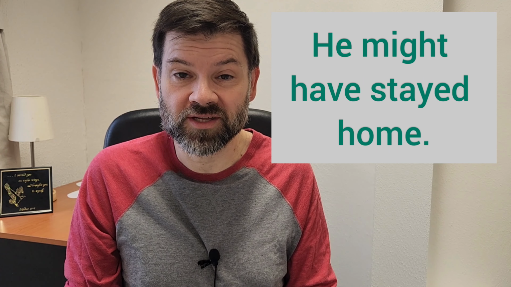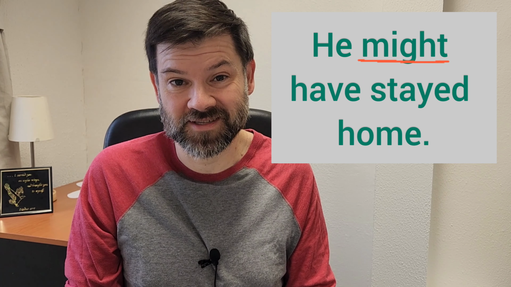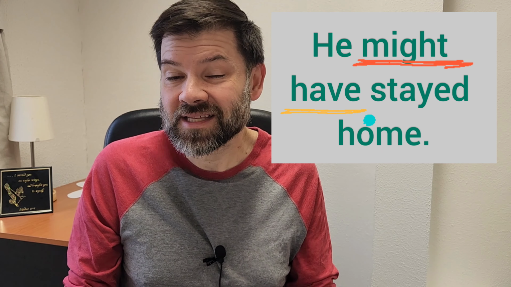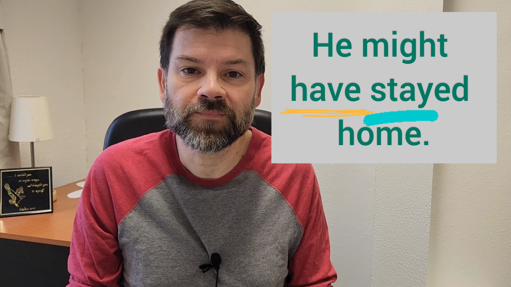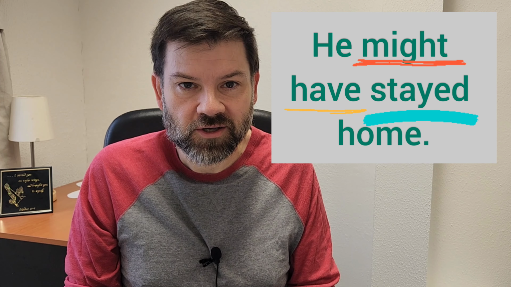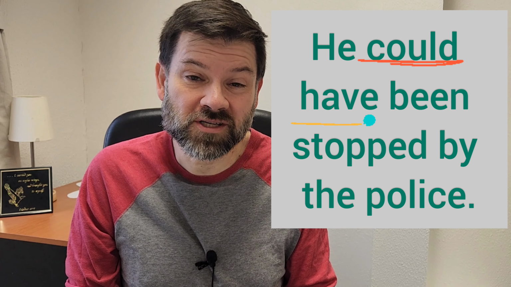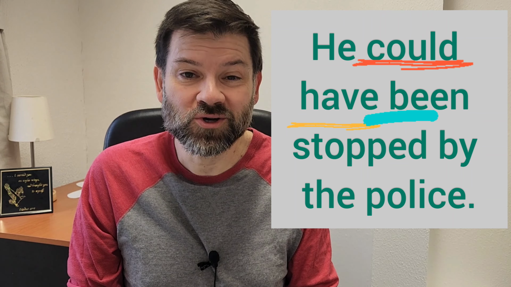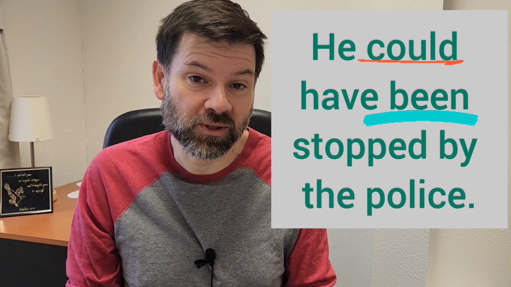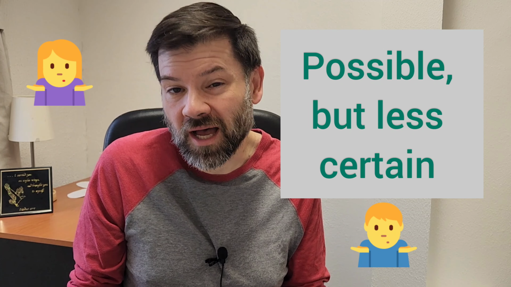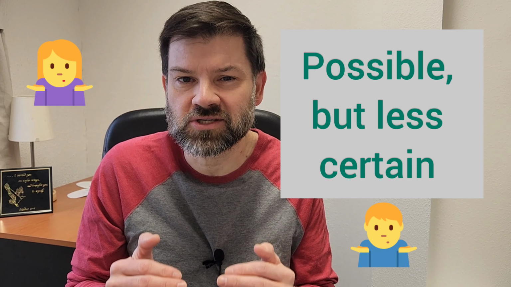And if I'm less sure, I can use a couple different modals to show this. So I could say, he might have stayed home with a sick child. It's less certain, but it's possible. I can also use, he could have been stopped by the police for speeding on the road. Both of these last two examples are possible, but maybe less certain.